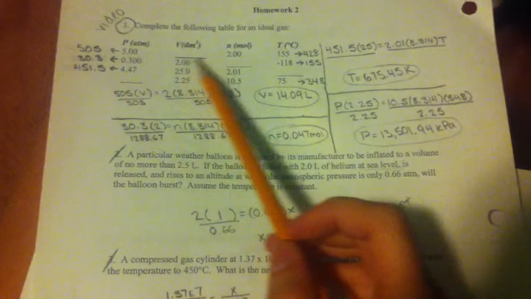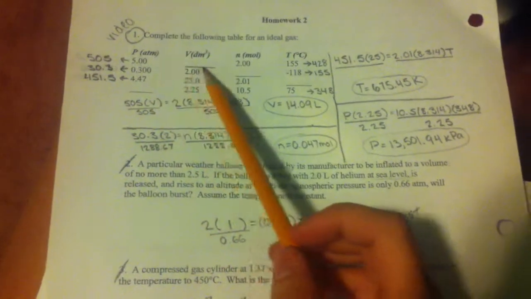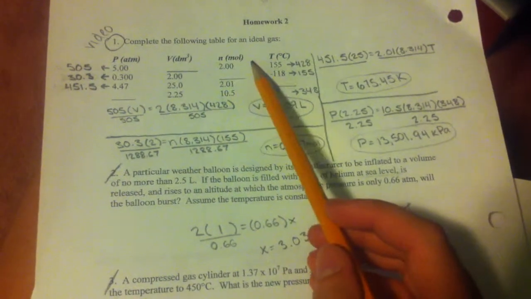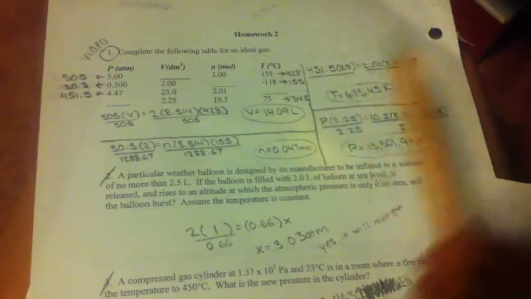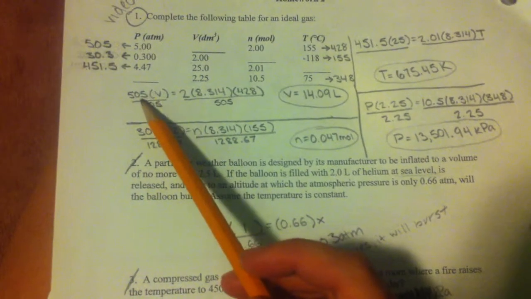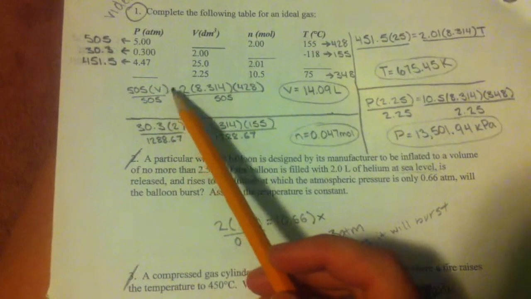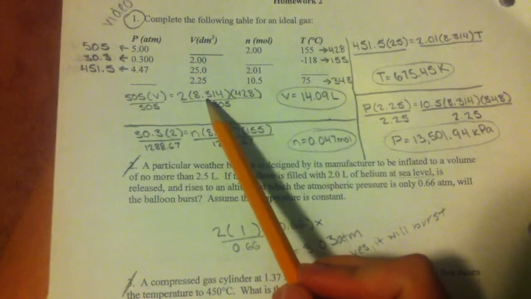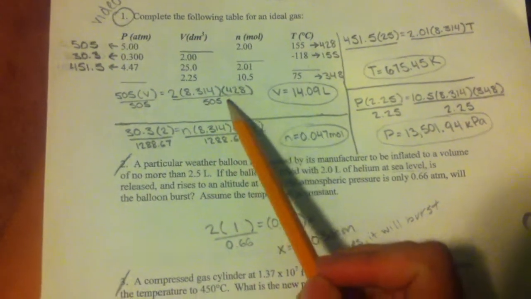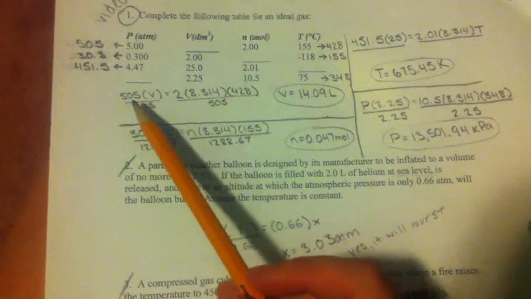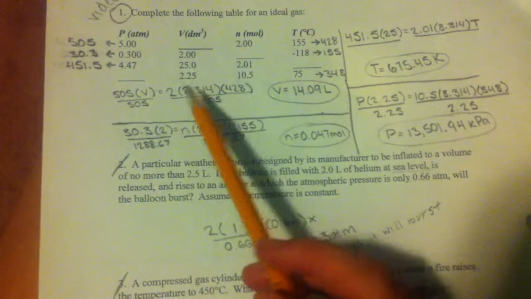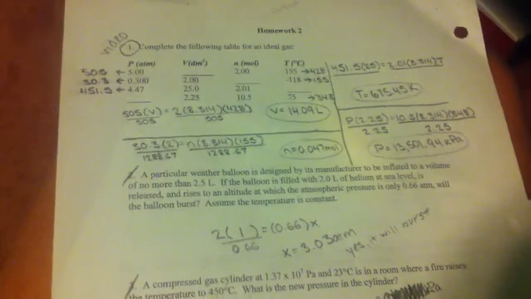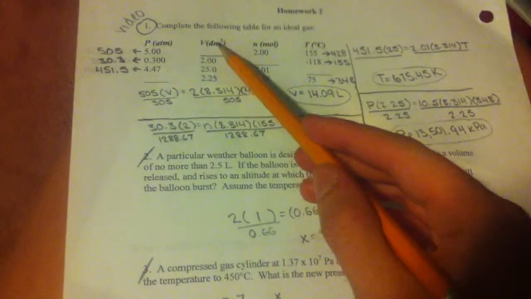So for the first one, you're looking at this row, and you're going to do the ideal gas law with this. You've got pressure, you're looking for volume, you've got moles, R is the constant, and you've got the temperature now. So plugging that in, P is 505 times V, which we're solving for, equals 2, which is the number of moles, times the constant, which is 8.314, times the temperature, which is 428. Then you divide both sides by 505 to get volume by itself, and you get 14.09 liters. So you can plug that number into that little blank up there.